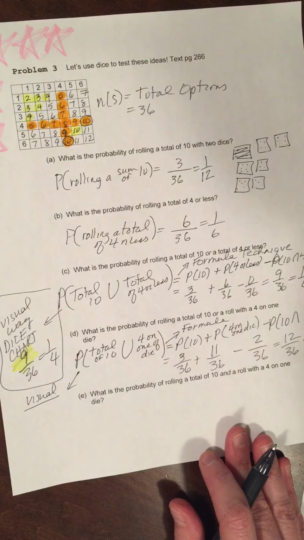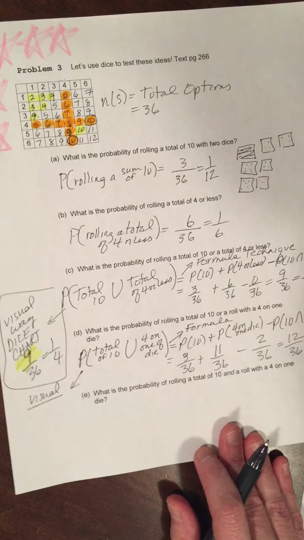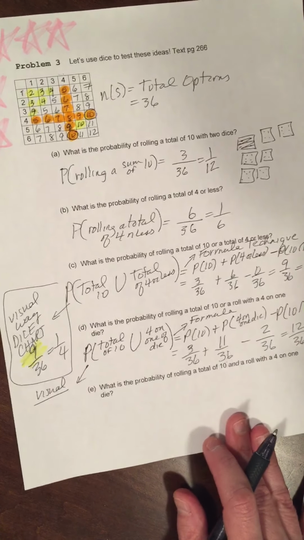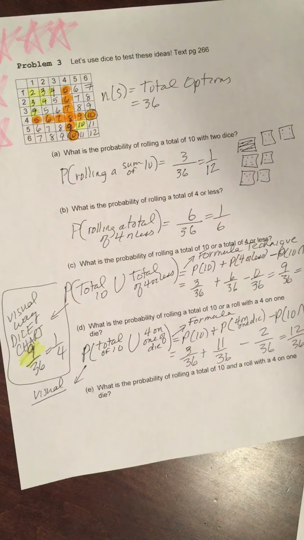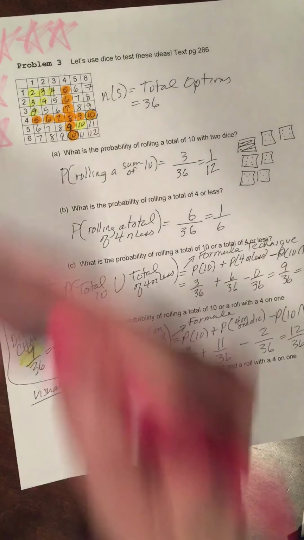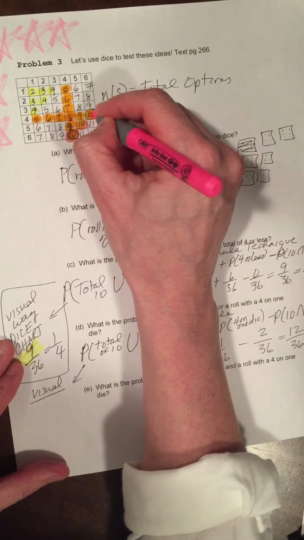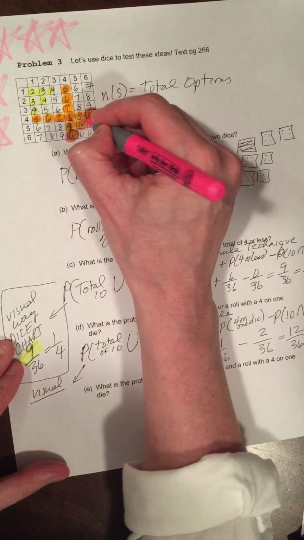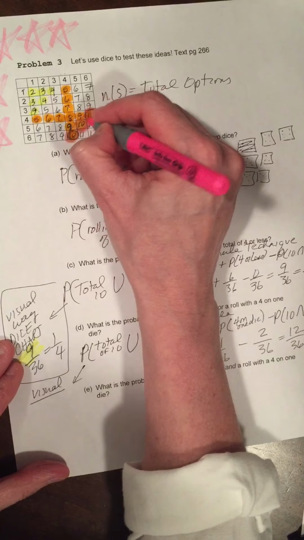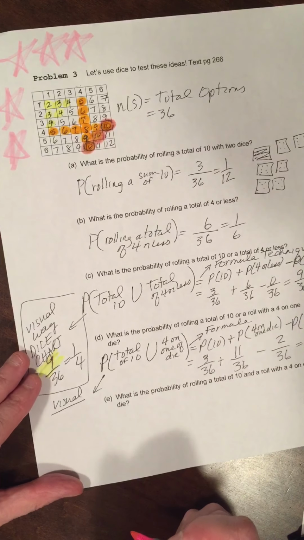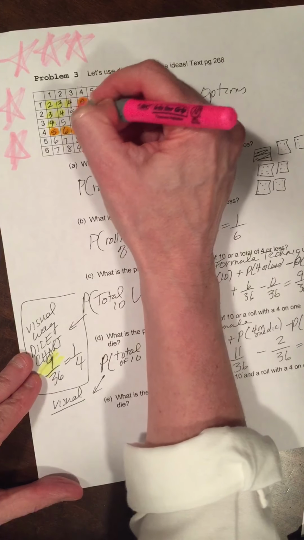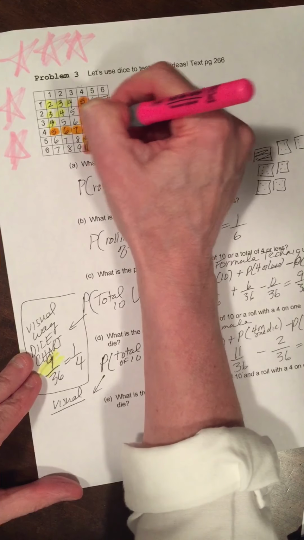Now, let's take a look at visual technique. Visual technique, I'm going to highlight in pink anything that's a total of 10, or anything that's got a 4 on one of the dice.